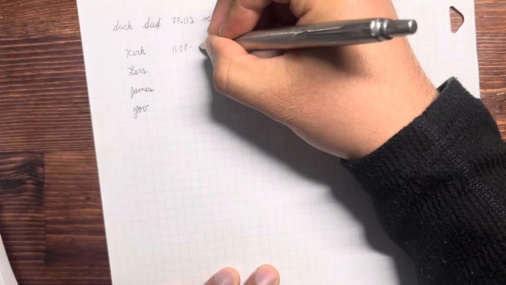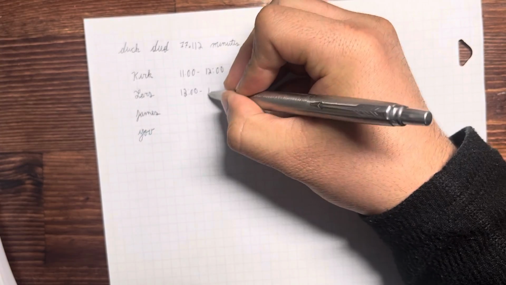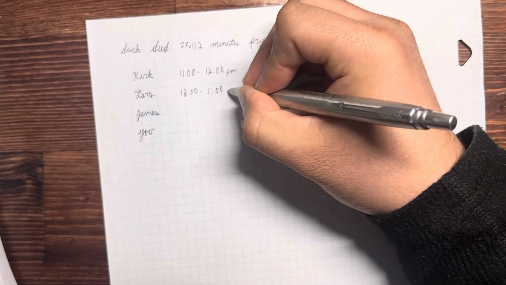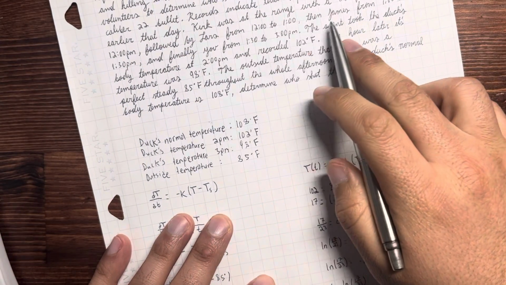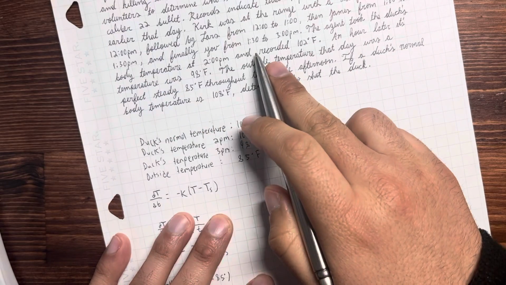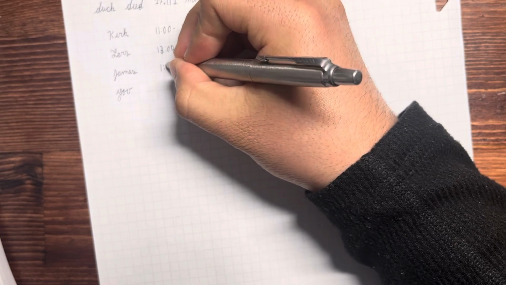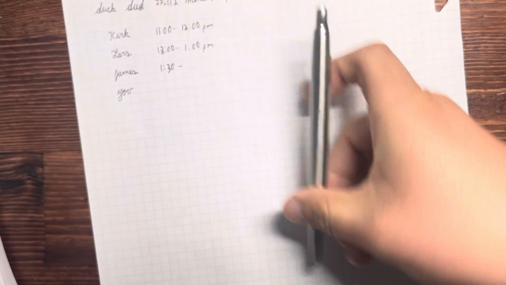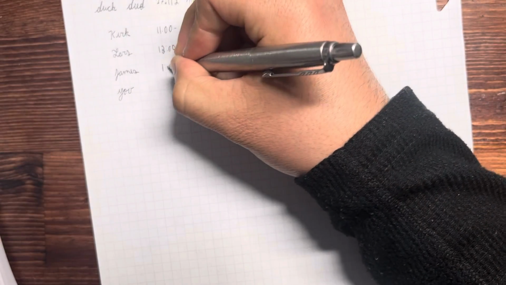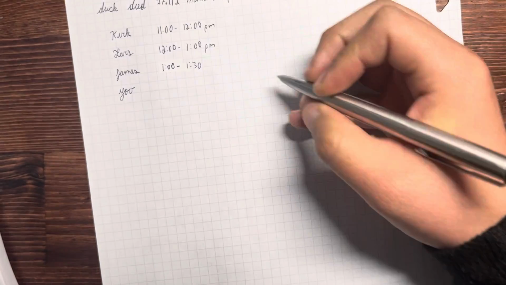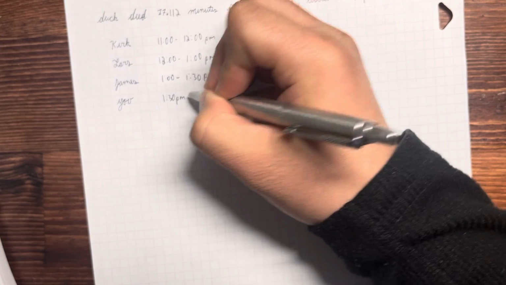These are p.m., by the way. Then James was there from 1 to 1:30 p.m., my mistake, and you were there from 1:30 p.m. to 3 p.m.